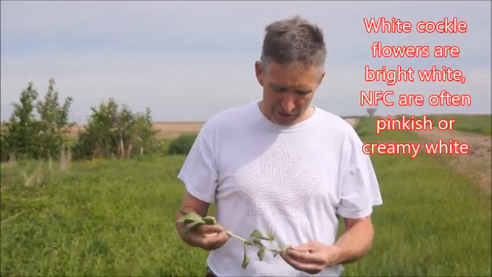Night flowering catchfly, like the name implies, night flowering, it is going to be blooming either in a very overcast day or at night or at dusk or dawn. So sometimes you'll go past a patch for days and days and days and you won't see it, and all of a sudden you go by there when it's very overcast and bam, the flowers are open, very, very obvious.